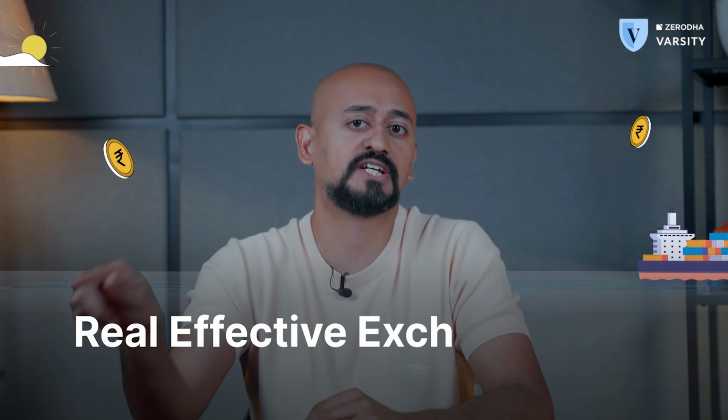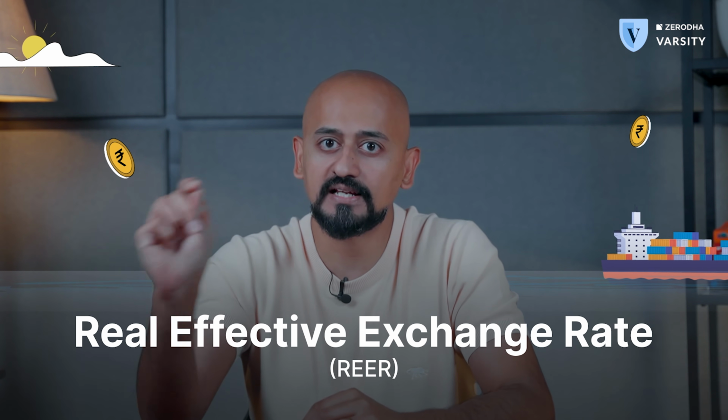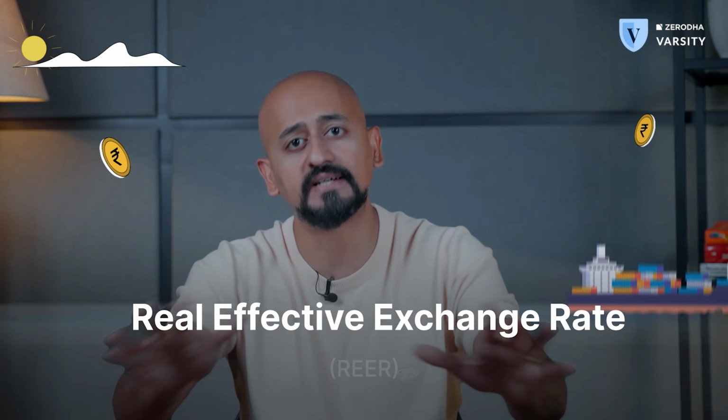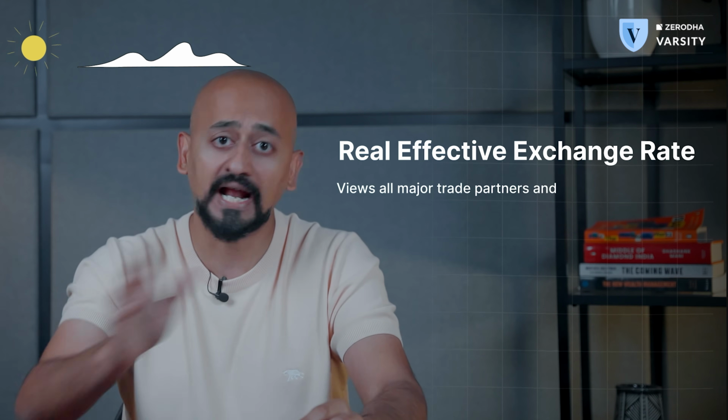But the theory behind PPP does set the base for us to sort of expand upon it now. And instead of only comparing one currency pair, the Indian rupee to the US dollar, and only one product, the burger, what if we could account for more? And that is what the real effective exchange rate does. The REER takes into account a country's entire network of major trade partners and traded goods.